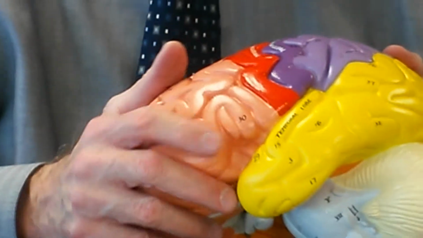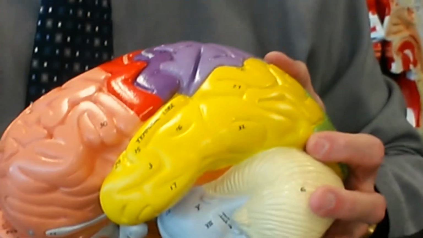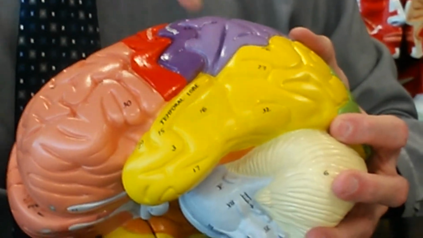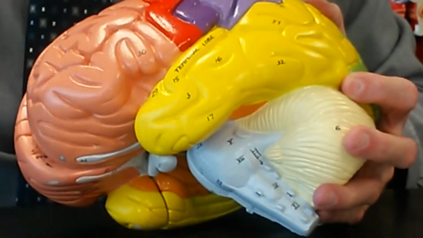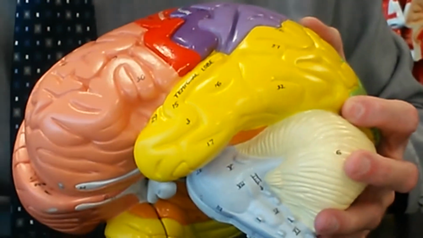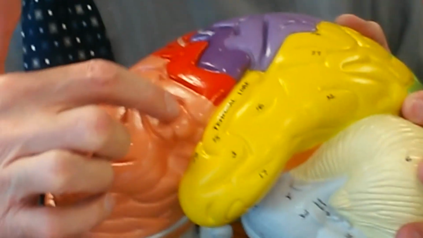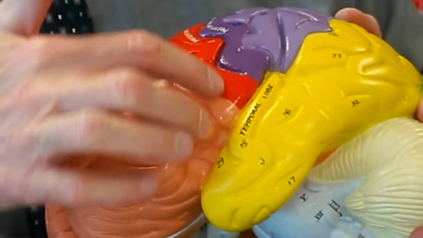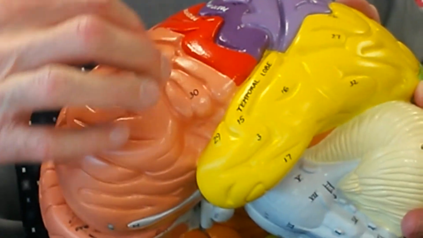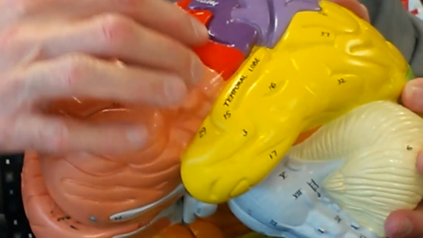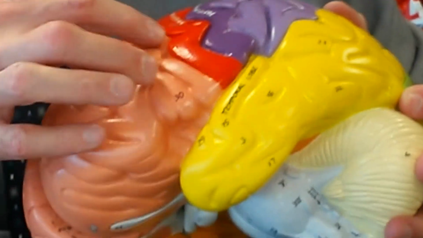Where would it be here? Broca's speech area would be, watch what I'm doing, right. Oops, I beg your pardon, Broca's speech area. Close, that was close. Broca's speech area would be right here. So the red and the salmon pink. There'll be a little patch of cortex right here.